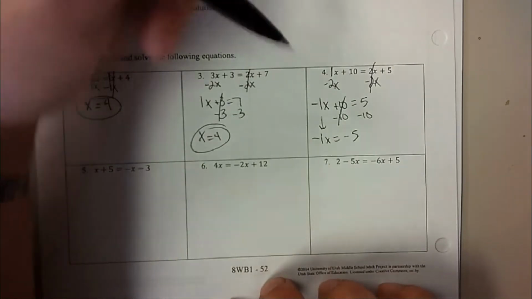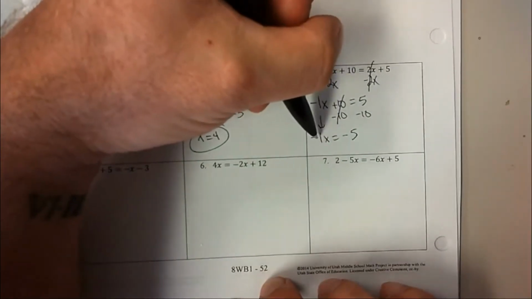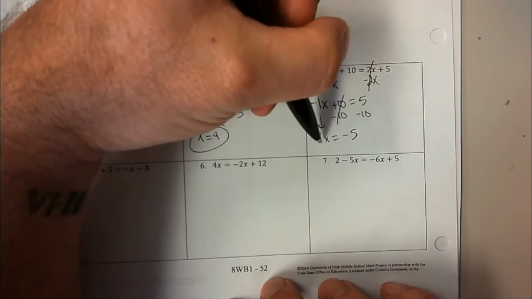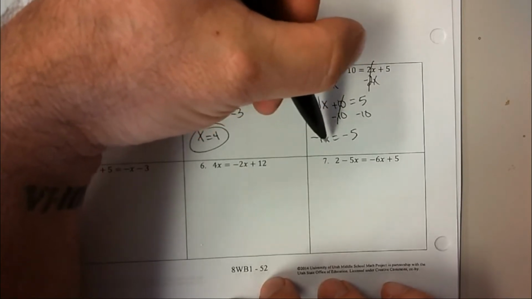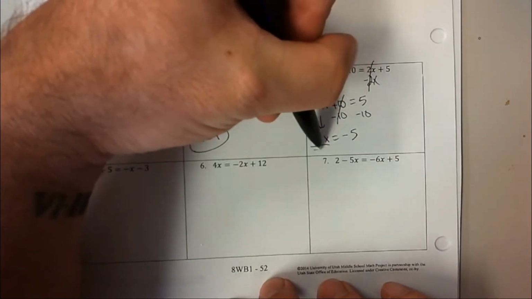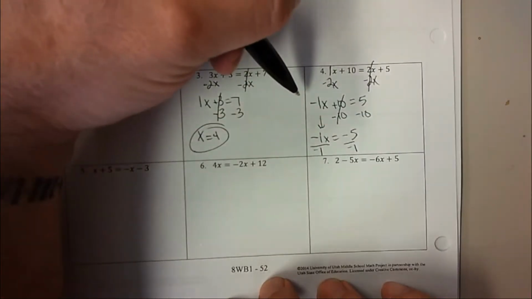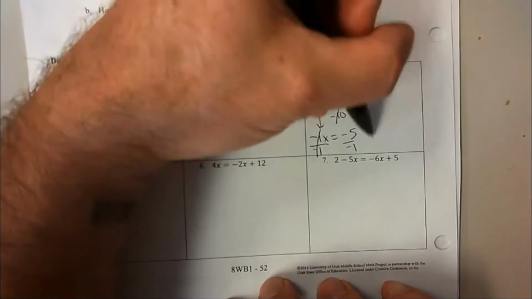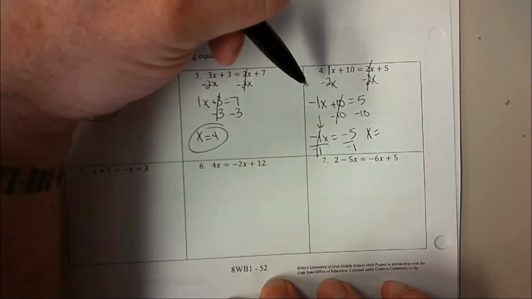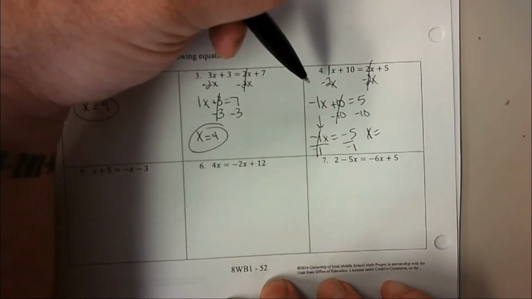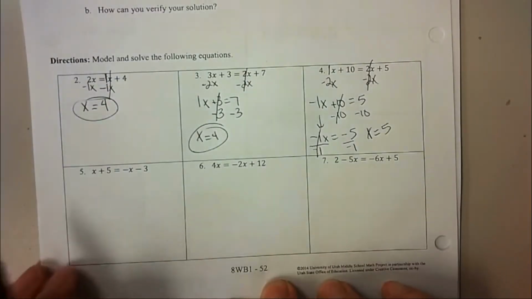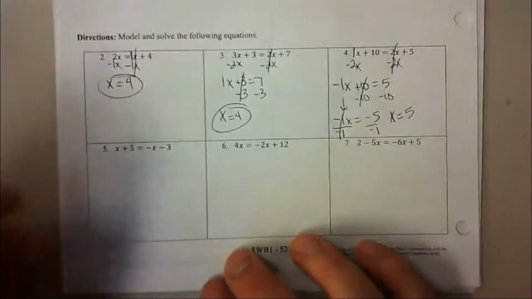And this is one of the biggest errors I see on a lot of checkpoints, is that students like to leave this as the answer. But you can't do that because you have a negative variable. So in this case, we need to turn it to a positive, and I can do that by dividing by negative 1. But I have to divide both sides by negative 1. So that cancels out, gives you a positive x, and negative 5 divided by a negative 1 gives you positive 5. Okay, moving on to number 5.